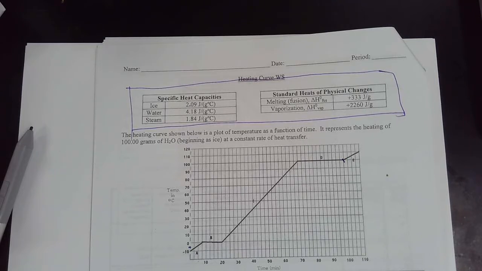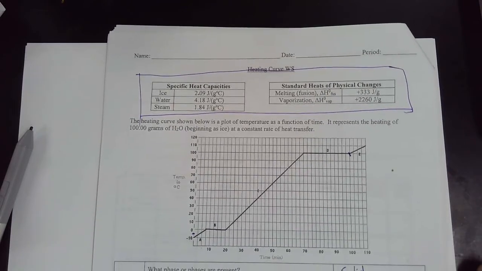The average kinetic energy of a system is temperature. In this segment, temperature is changing. So what are we changing with this energy? Kinetic or potential? It's kinetic energy. How do I know it's kinetic? The temperature is changing. Since that is the definition of temperature, it's always going to be that way. Everybody cool with that?